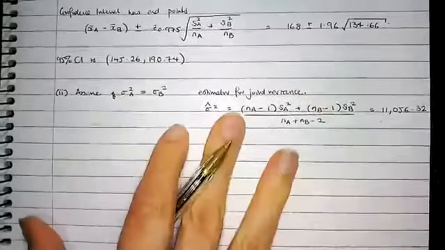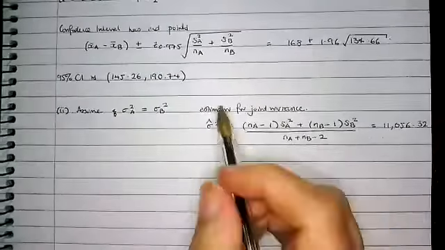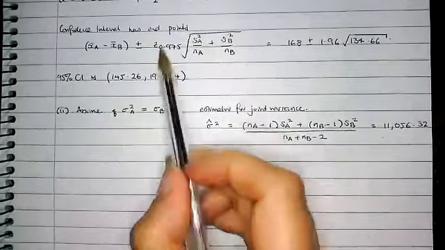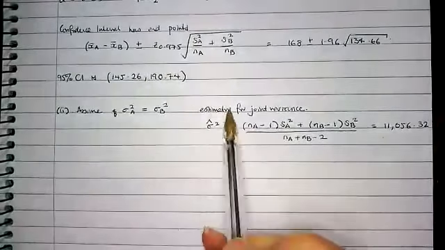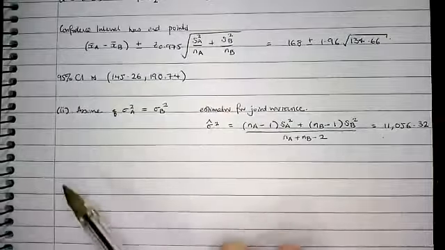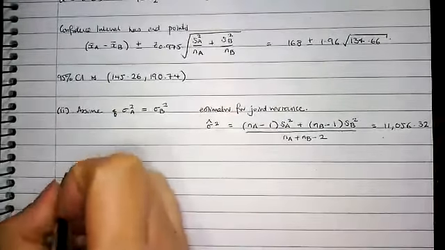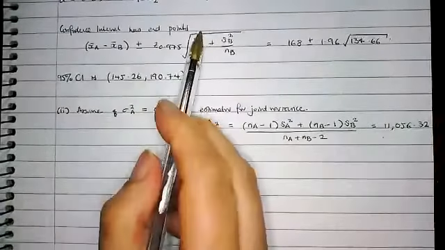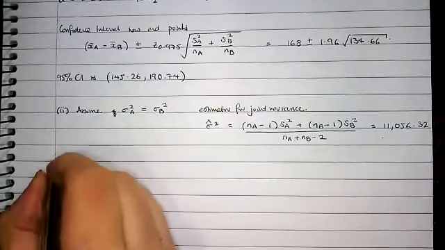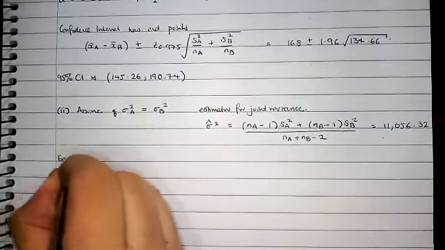Okay, and then what we want to be doing is replacing the SA squared and the SB squared in here with our estimator for the joint variance, because we think this is going to be a better guess for what the joint variance should be than either of these two is going to be. So then the endpoints of the confidence interval.